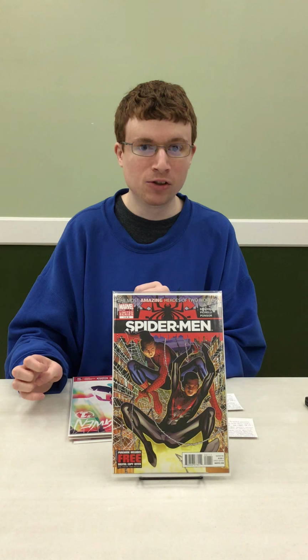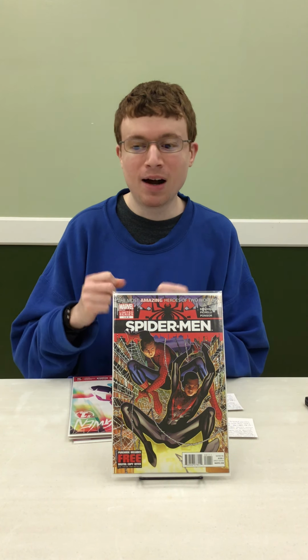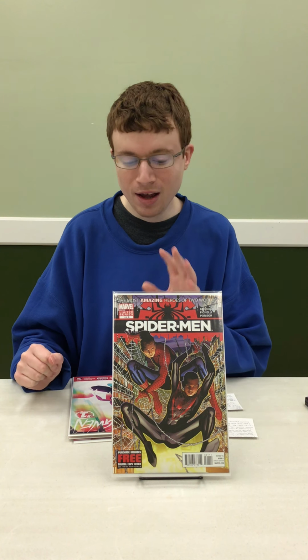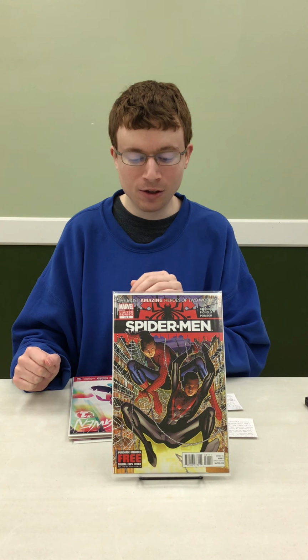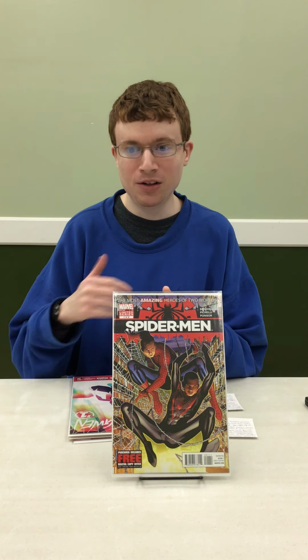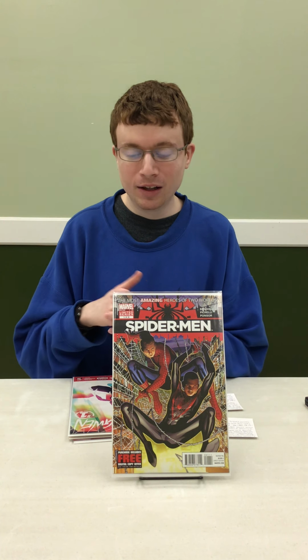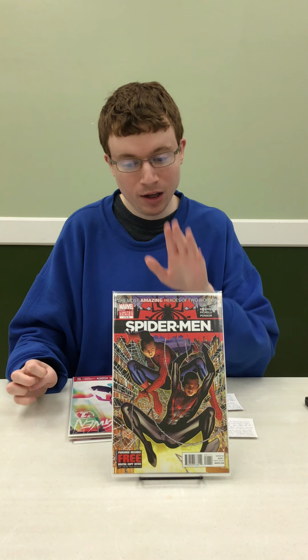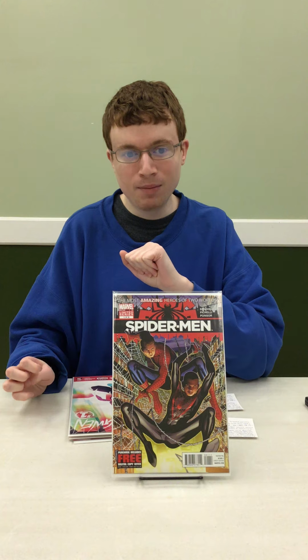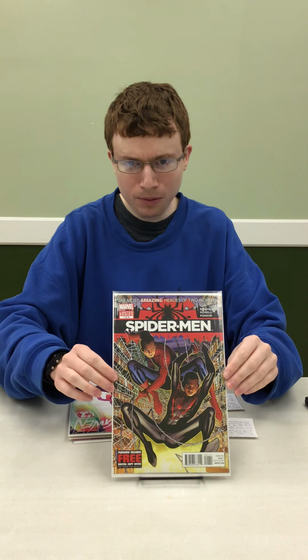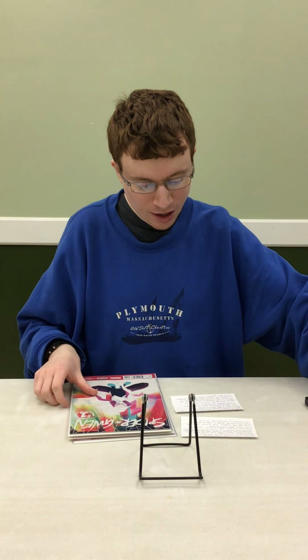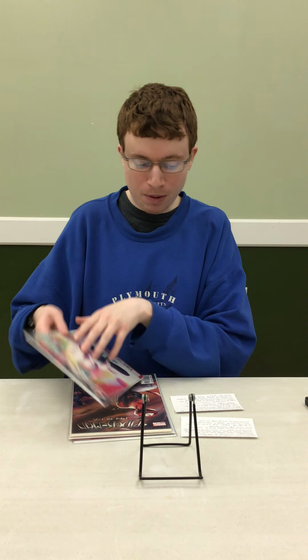So right now there are two different Spider-Men. You still have the Peter Parker Spider-Man, but you also have Miles Morales. Very popular character right now. His first appearance is very hard to find. The comic book is also really expensive. But this is just the first time those two meet up. That one.